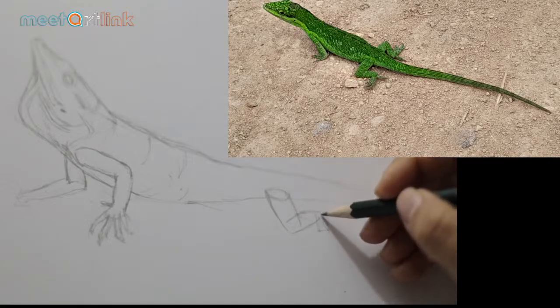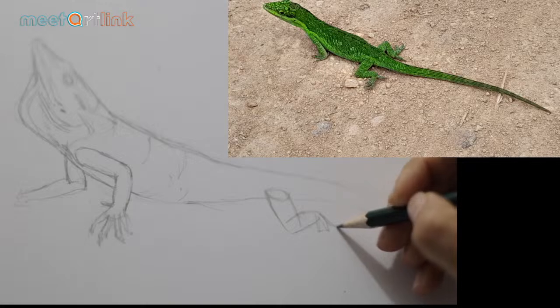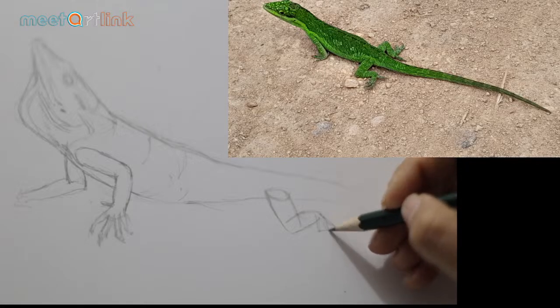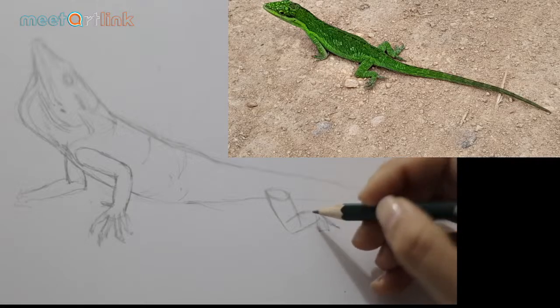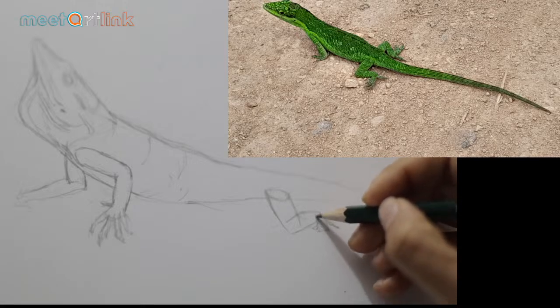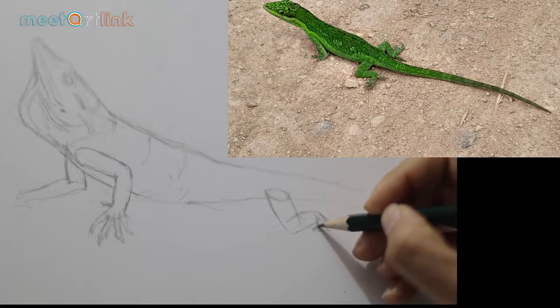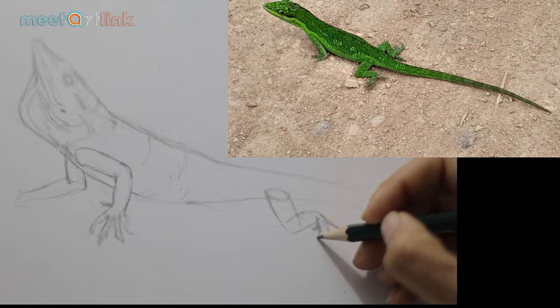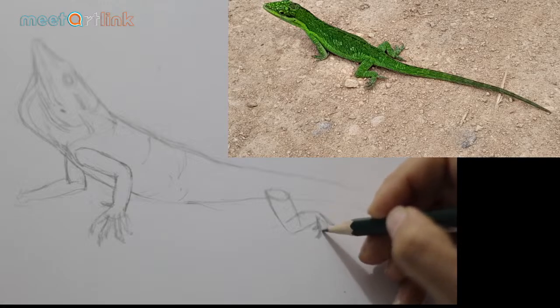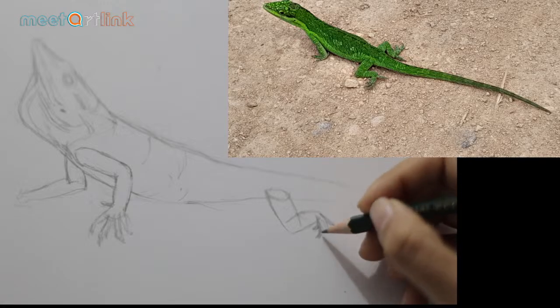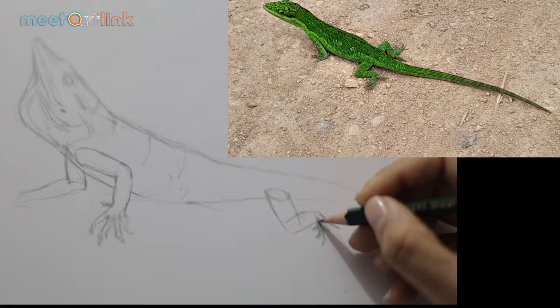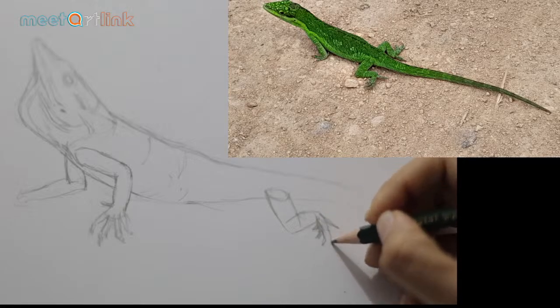Now that I'm really looking at this one, I can also see that it clearly has 5. I don't know if I would call them fingers or toes or what would be the right term for that. I can look it up and tell you in the next class.